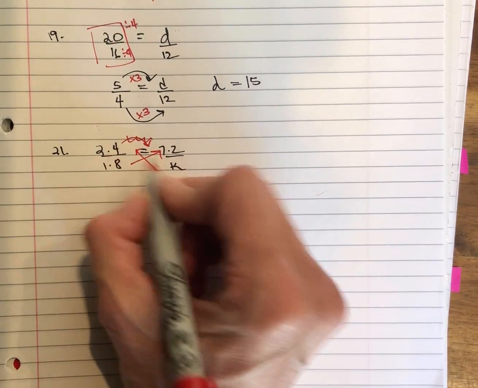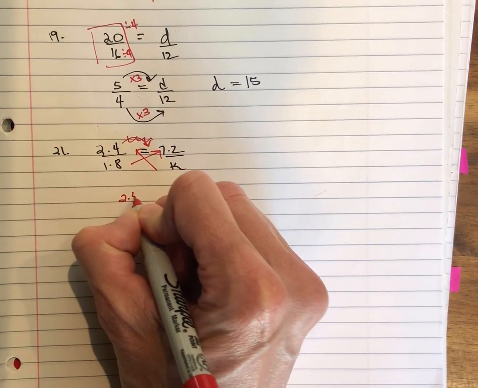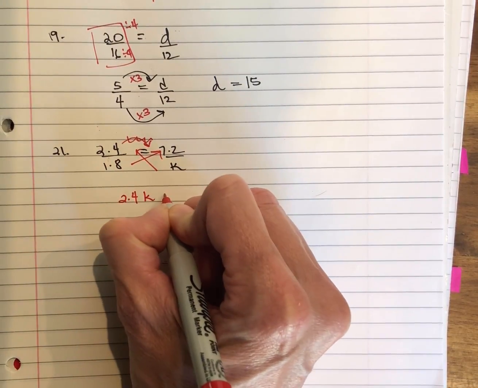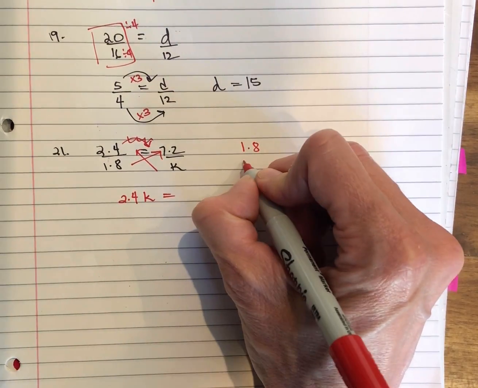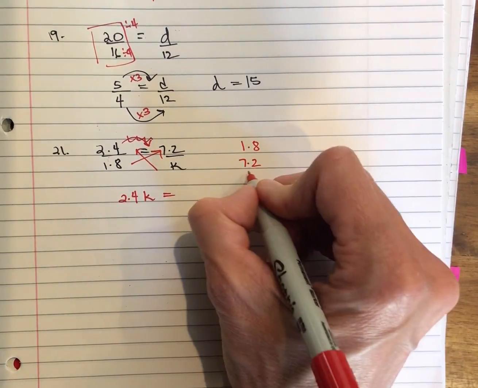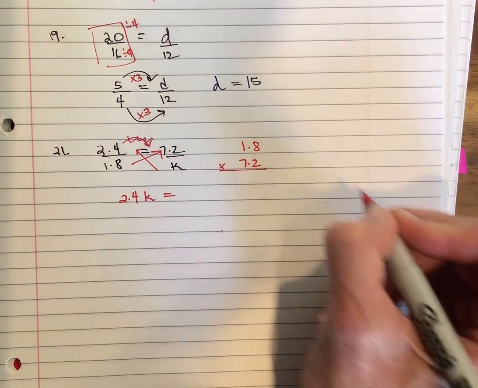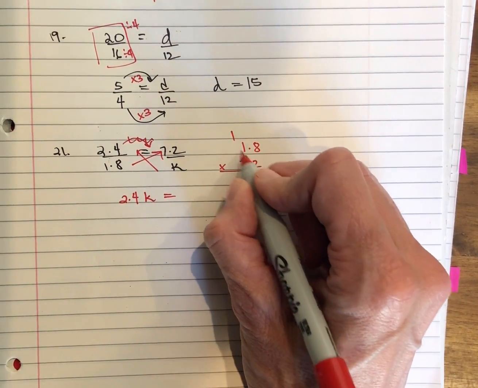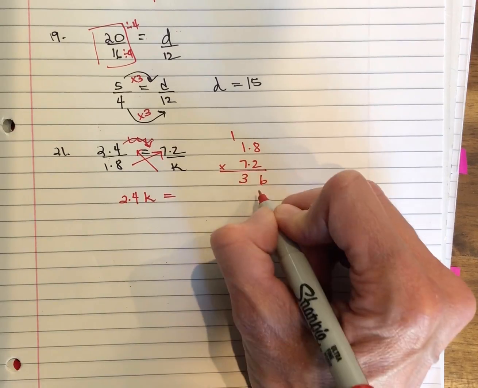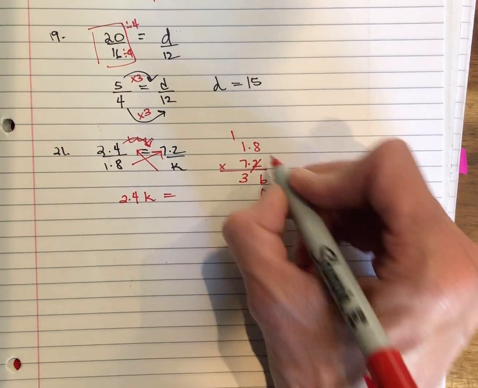So I see 2.4 times K is 2.4K equals, and then I can work out 1.8 by 7.2. Okay, 8 times 2 is 16, carry the 1. 2 times 1 is 2, plus 1 is 3. Done with the 2, placeholder.